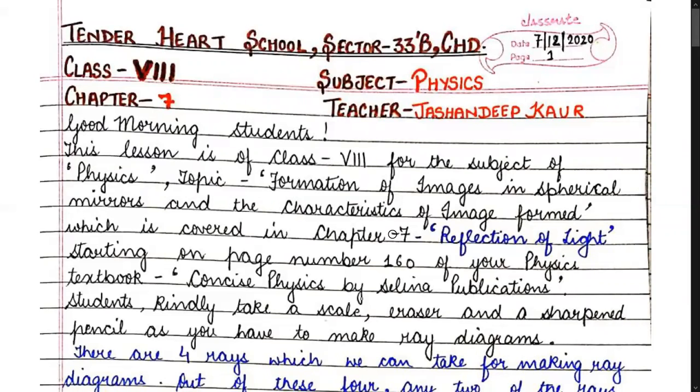Good morning, students. This lesson is of class 8 for the subject of physics, topic formation of images in spherical mirrors and the characteristics of image formed, which is covered in chapter 7, reflection of light, starting on page number 160 of your physics textbook titled Concise Physics by Selena Publications.